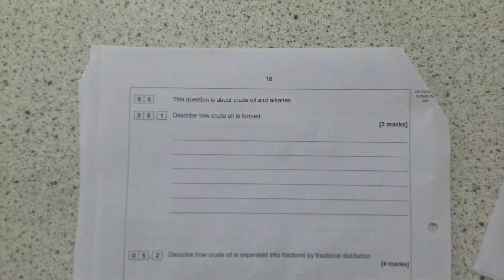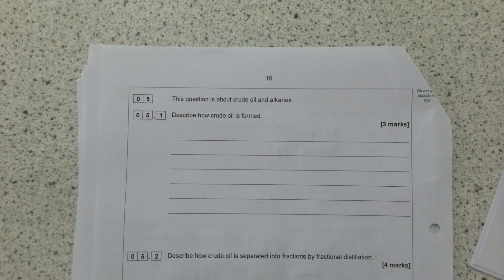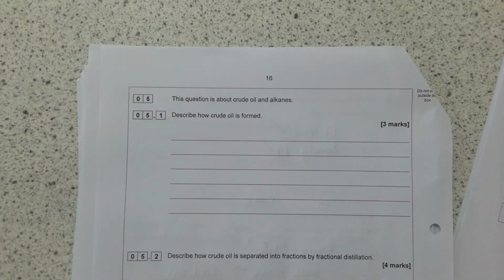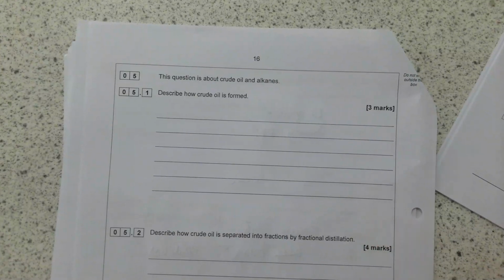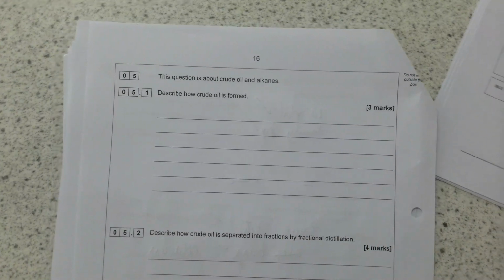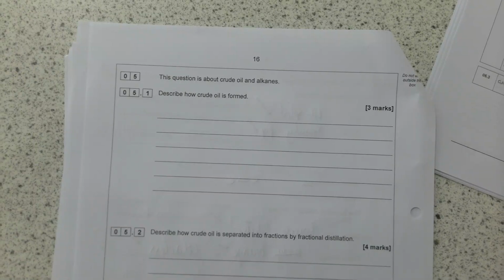How is crude oil formed? Now, I thought this was really hard. I feel a bit bad for putting this in your paper, so forgive me. But this was mean. The way they marked this was really, really strict, I think, in the real paper back in 2020. And maybe you struggled to get the marks here. But I'd like you to know this if you possibly can.